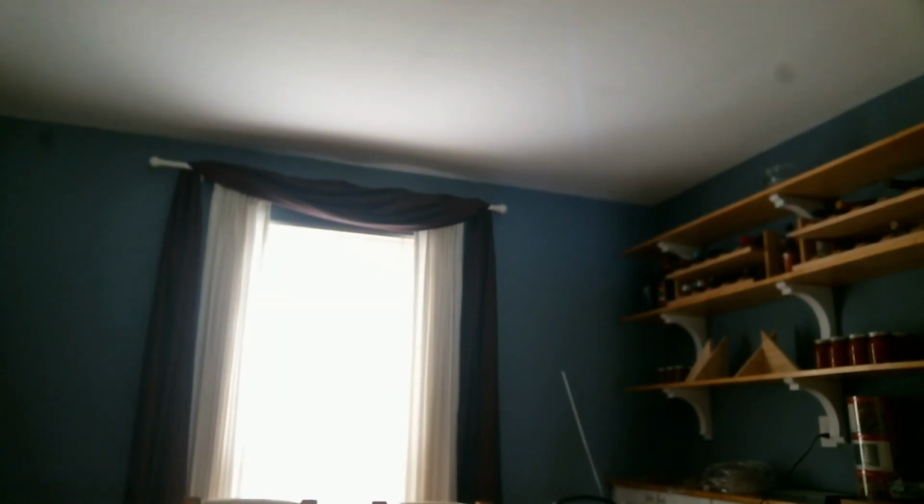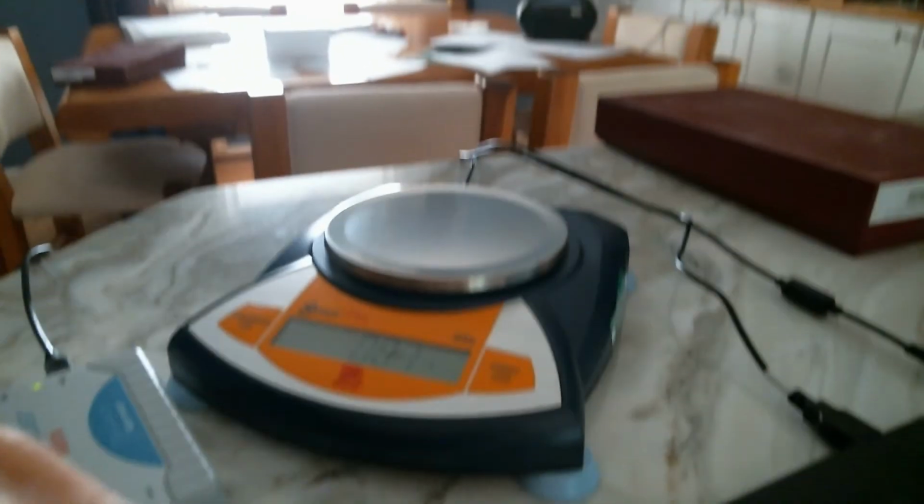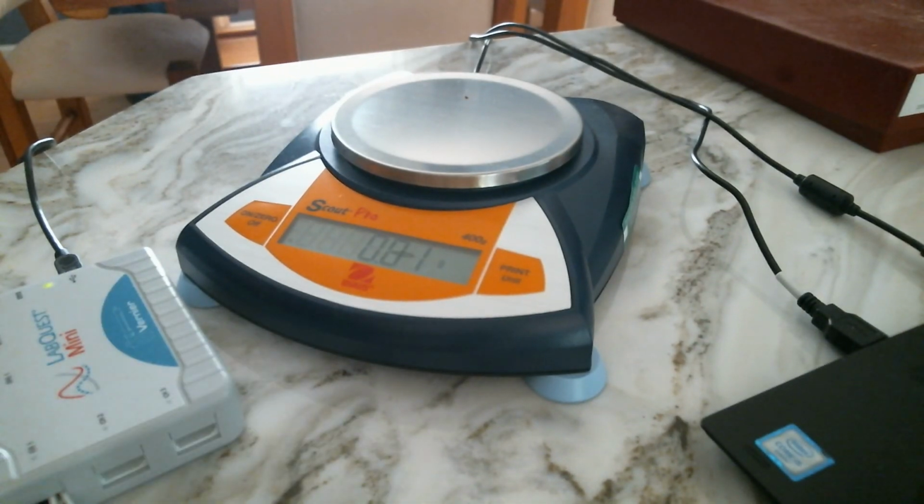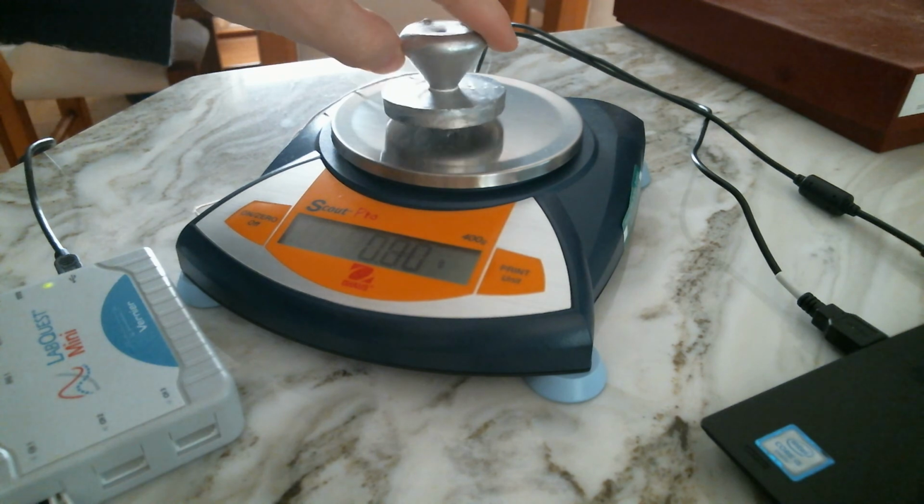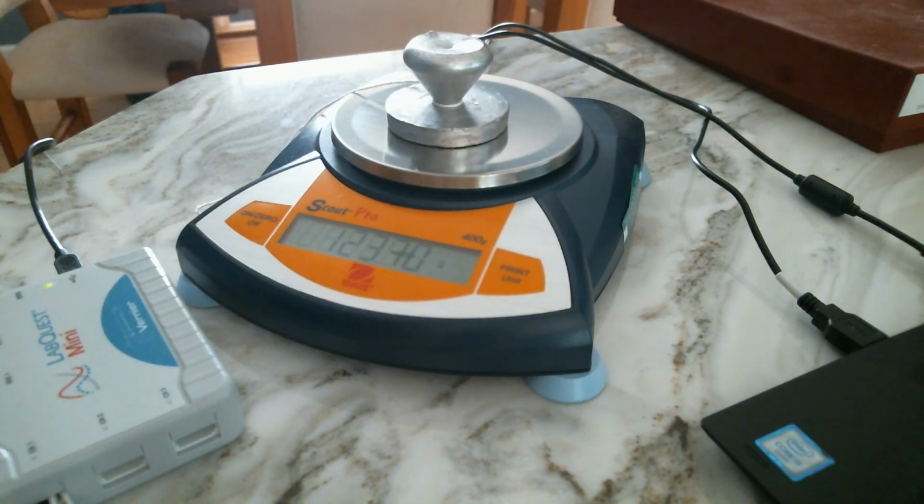All right. First thing I'm going to do is show you the scale that we've used a few times before. So this object, I will point down to the scale right there, zero it. I'm going to put this guy on the scale. Boom. You can see it's 123.7. All right, 123.7.